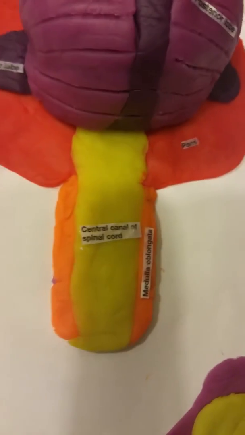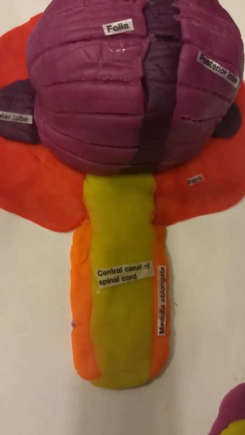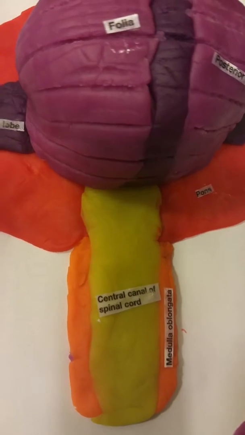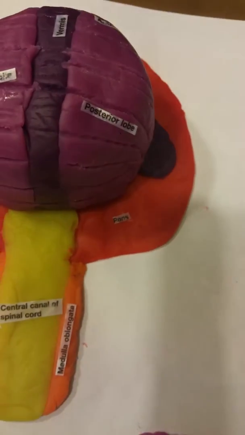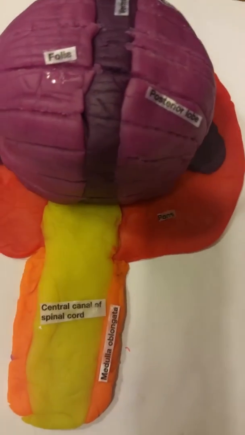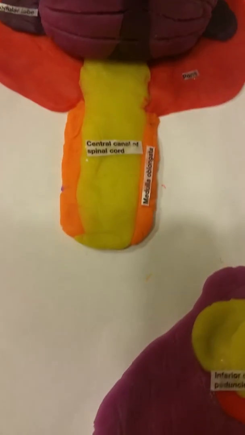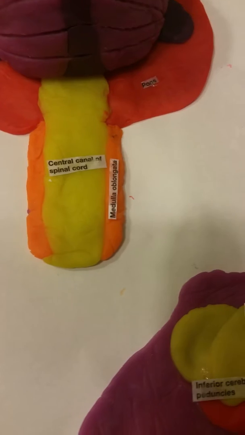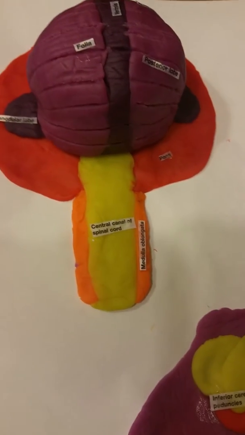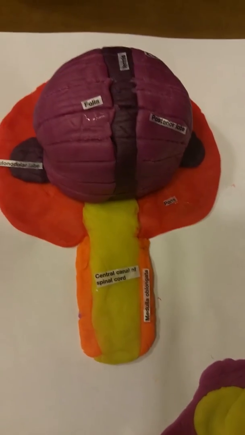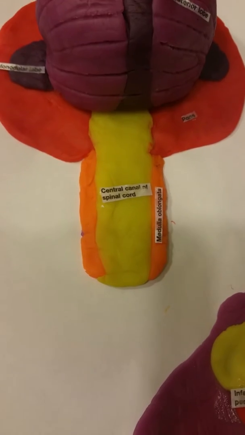And we have the pons, which is part of the brainstem, and it links the medulla oblongata and the thalamus. And here I've sort of represented the medulla oblongata, which is anterior to the cerebellum, and the central canal of the spinal cord.